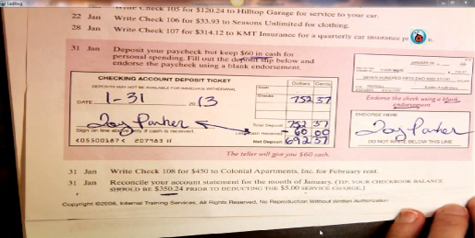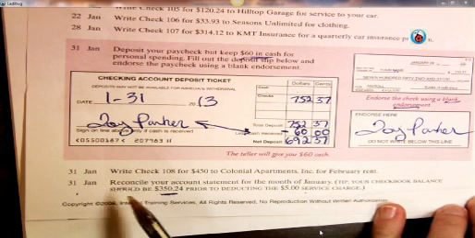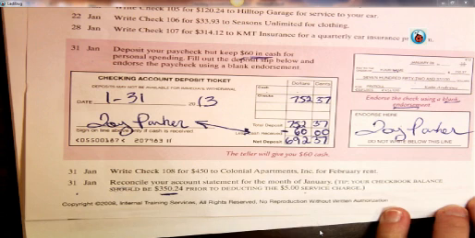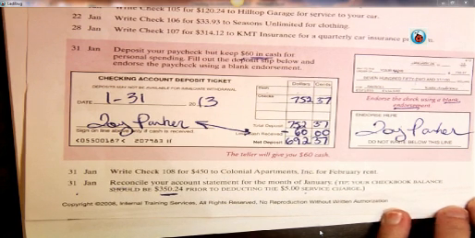The final thing you will do for the month of January is you have to reconcile your account statement for the month of January. This is something you do every month because what you have to do to reconcile, that means you have to match what the bank sends you in the mail, called an account statement, to your check register, which is your spreadsheet.